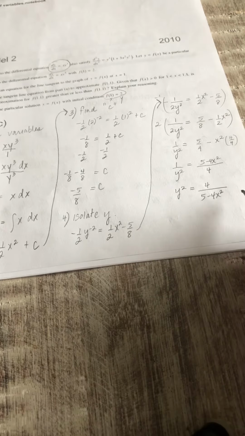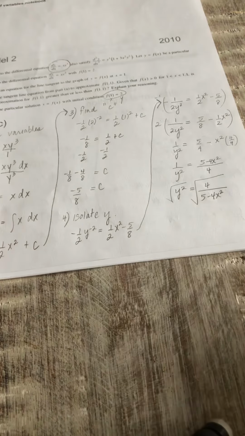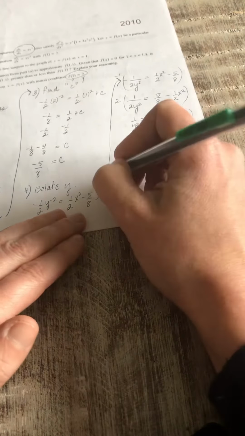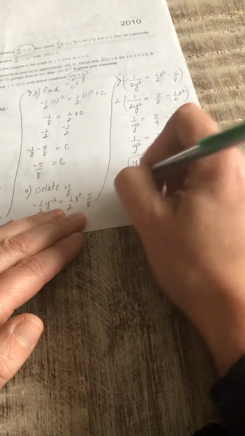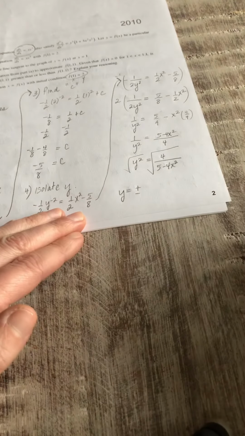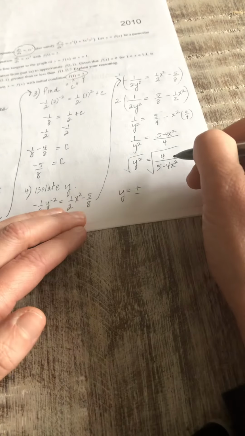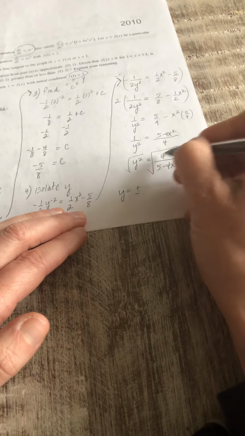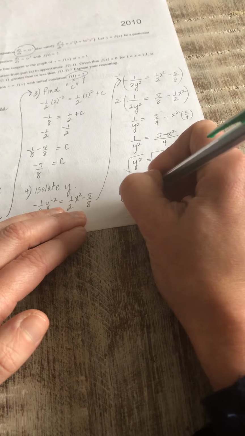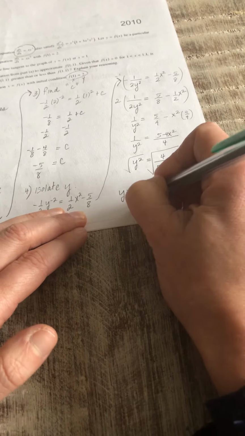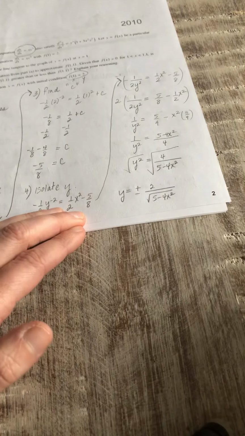And we do have this additional step in this one where we have to square root both sides. Now this is very important. This can definitely lead to wrong answers in the future. When you square root both sides, we have to remember that the solution could be positive or negative. I'm also going to simplify this a little bit. The square root of 4 is 2. And the square root will remain on the 5 minus 4x squared.